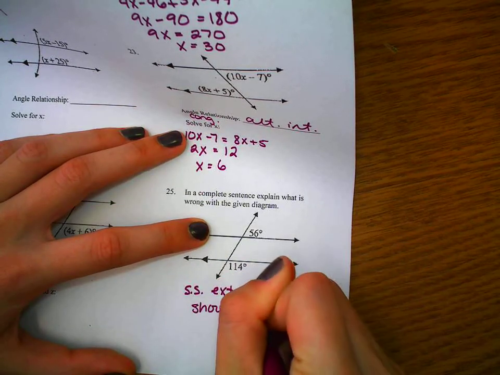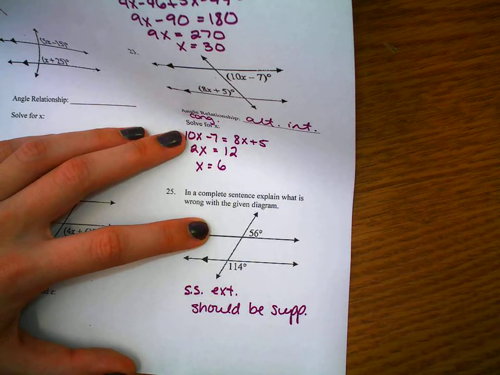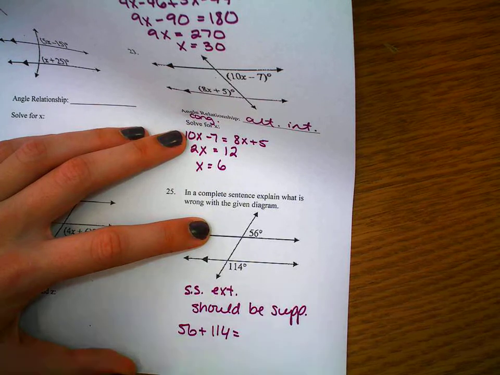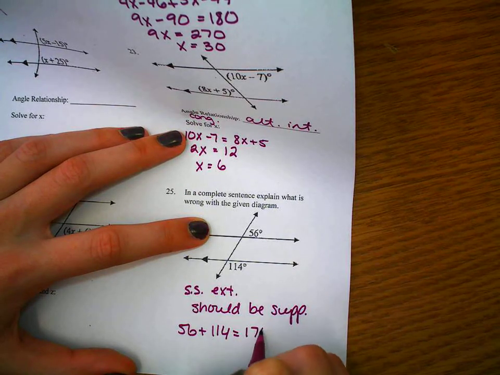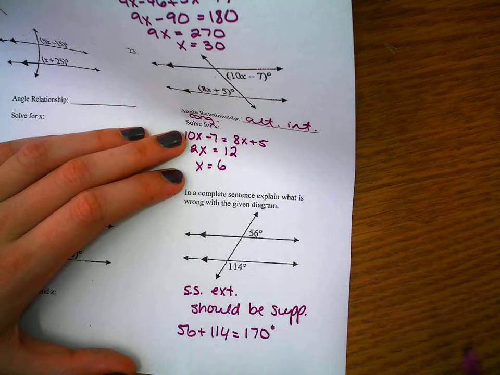So I'll say should be supplementary. Well, let's double check. 56 plus 114 should be 180 if what we're dealing with is true, but this is actually 170. So either our lines aren't actually parallel or our angles are incorrect.